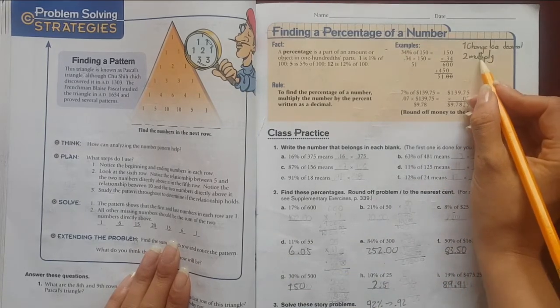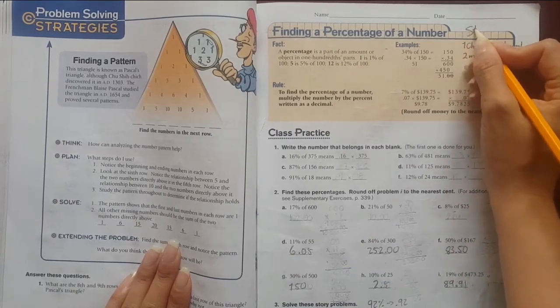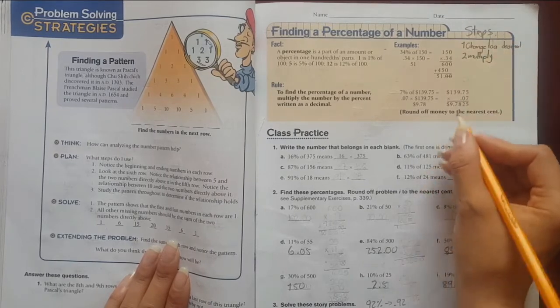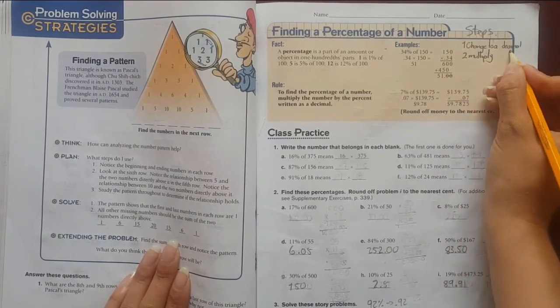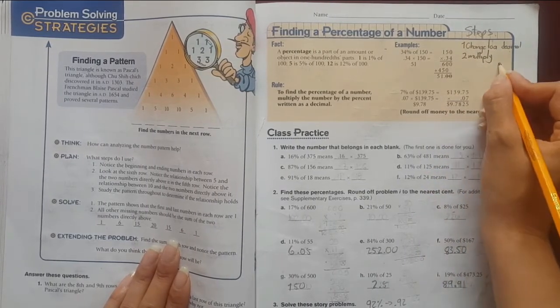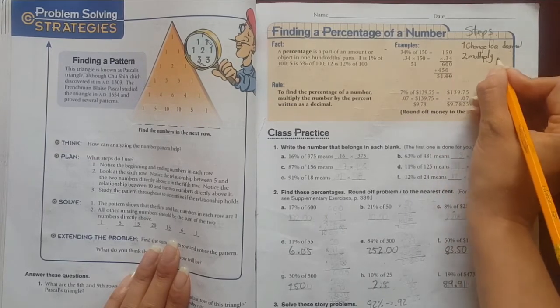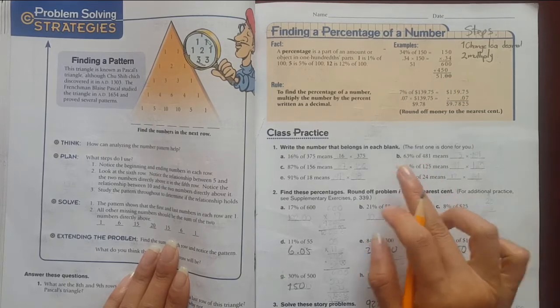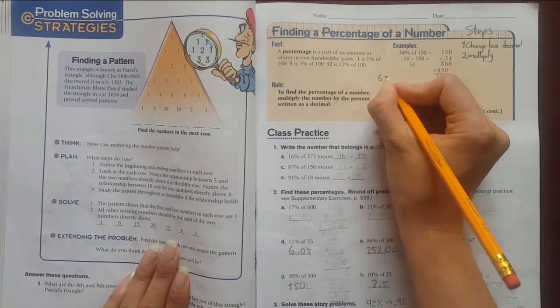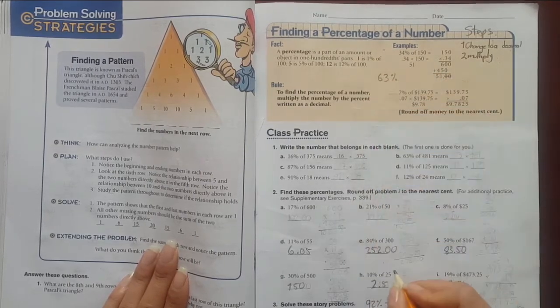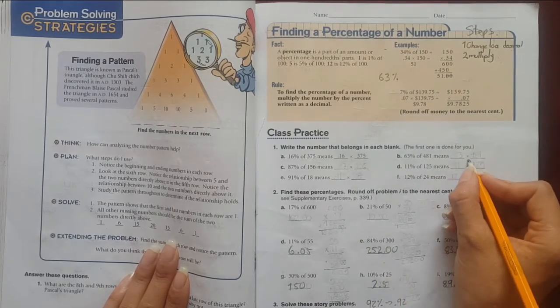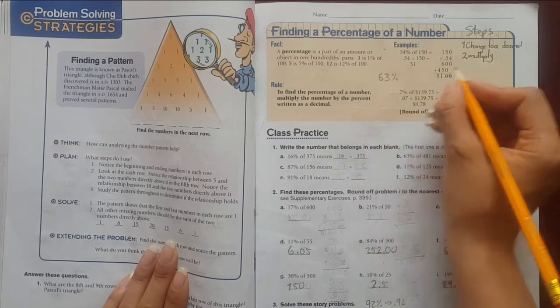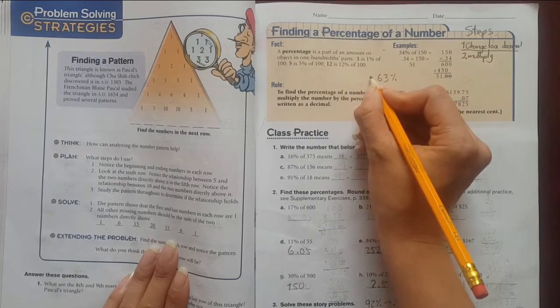Entonces, here we have two steps. The steps are, number one, change to a decimal. Cambiar a decimal. Y segundo punto, multiply. Entonces, in this case we have 63%. Yes. I need to change it to a decimal. Tengo que cambiarlo a decimal.